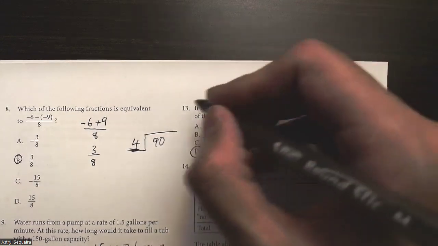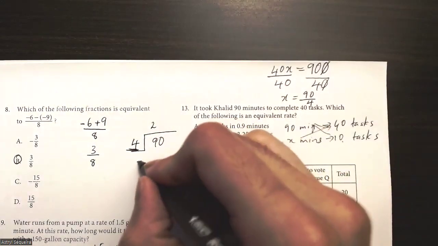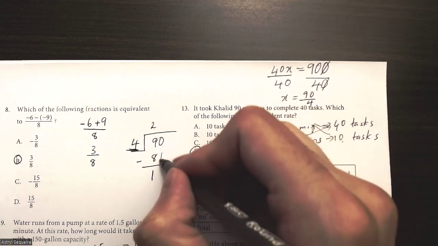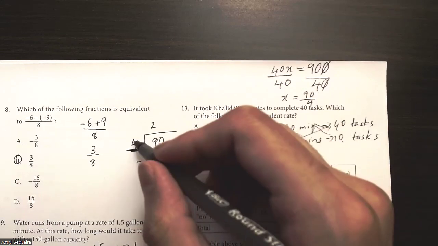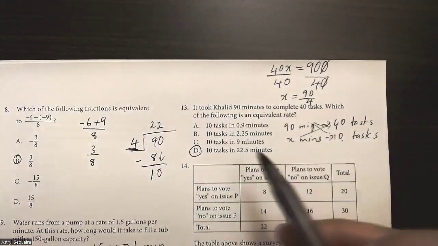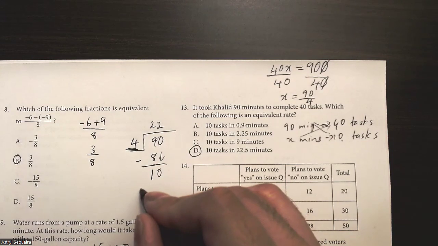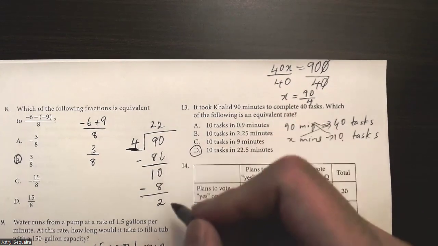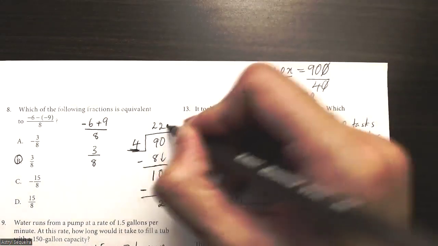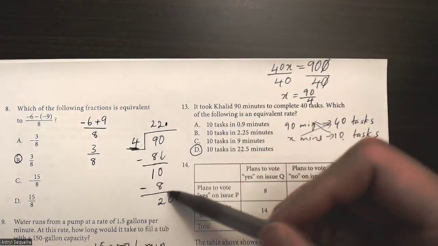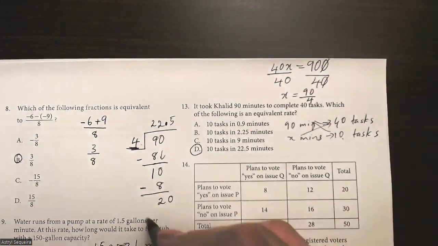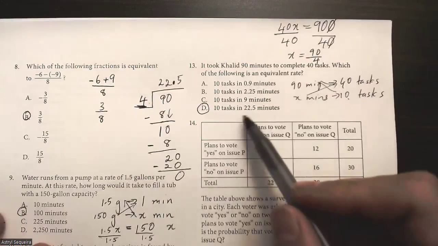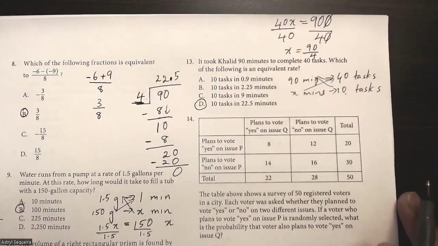4 goes 2 times into 9. Subtract. 4 times 2 is 8. I'm left with 1. Bring down the 0. 4 goes 2 times into 10, so you can already tell we're hitting 22.5 at some point. Subtract 8 over here, we're left with 2. 4 doesn't go into 2, so I'll put a decimal point and add a 0. 4 goes 5 times into 20. Subtract 20, and I'm left with 0, and as you can see, the solution is 22.5.